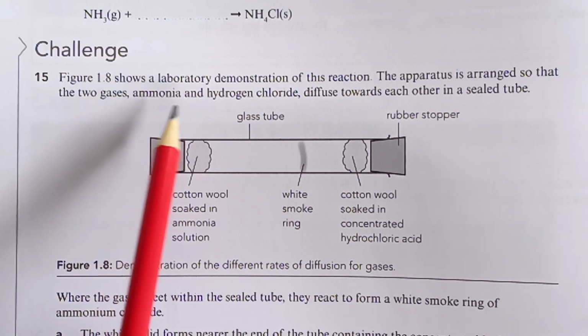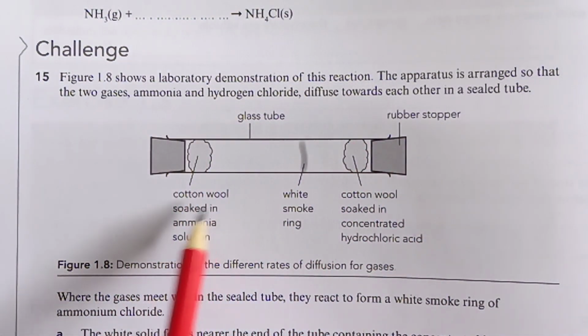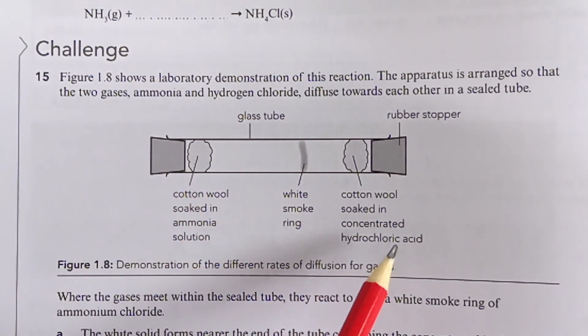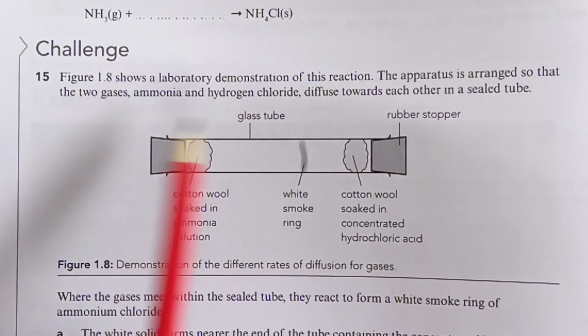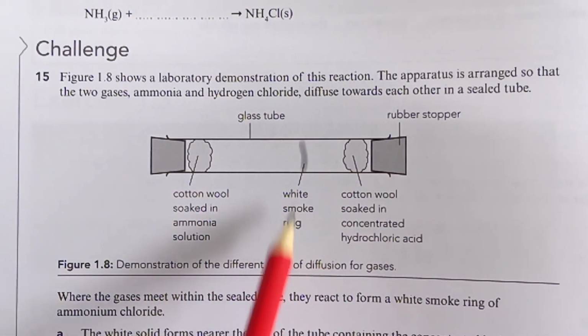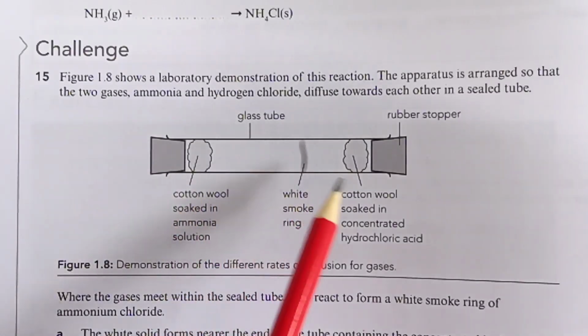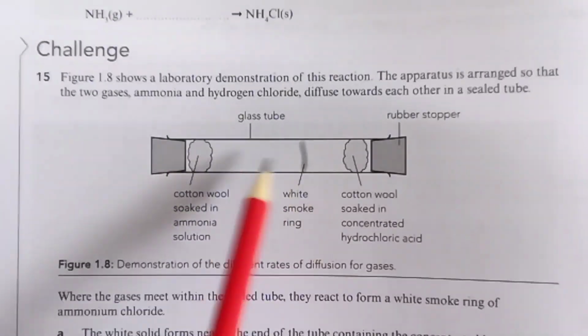Figure 1.8 shows a laboratory demonstration where we take ammonia solution here and concentrated hydrochloric acid. Can you guess that so many questions come out in this? Now we have white smoke found here near the hydrochloric acid, and it is a longer distance here.